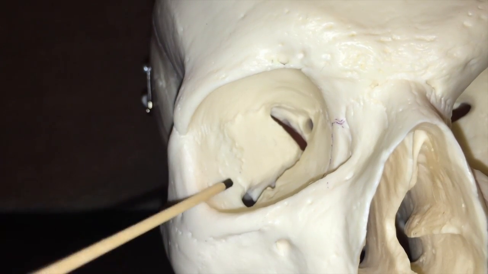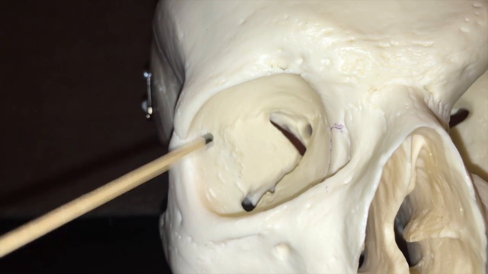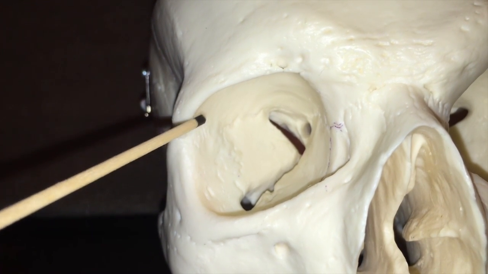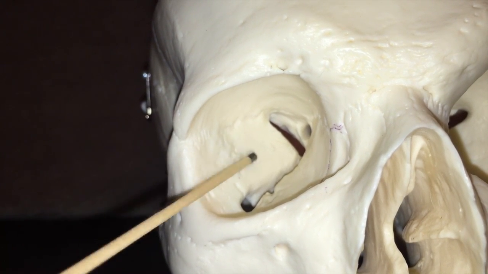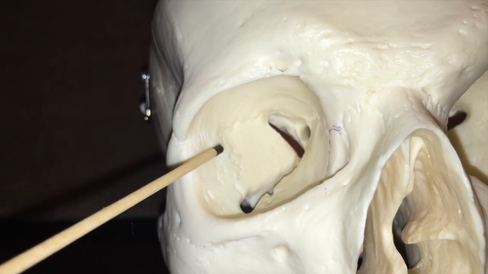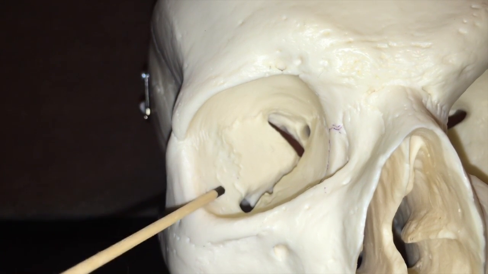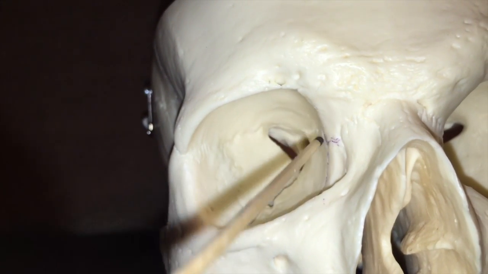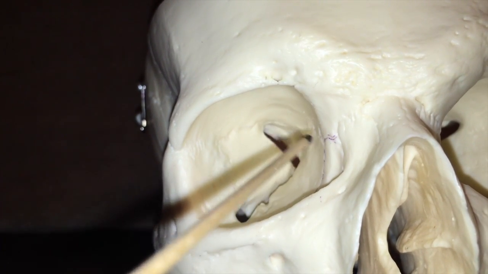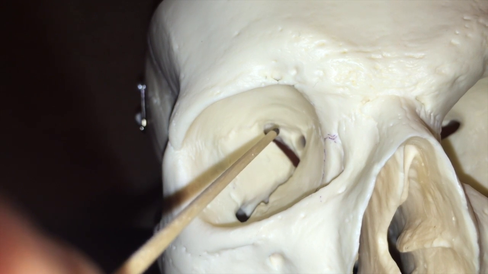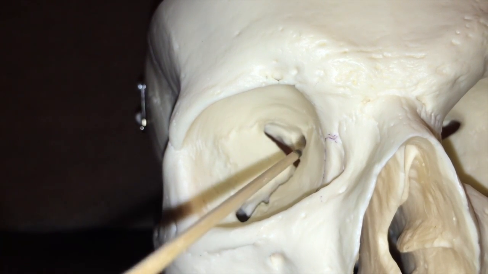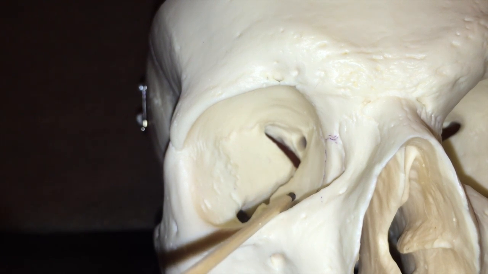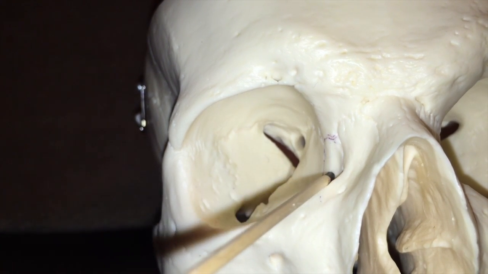The components of the lateral wall of the orbit are the zygomatic process of the frontal bone, the greater wing of the sphenoid bone, the orbital surface of the zygomatic bone, and the zygomatic bone. The medial wall is composed of the sphenoid bone, the orbital plate of the ethmoid bone, the frontal process of the maxilla, and the lacrimal bone.